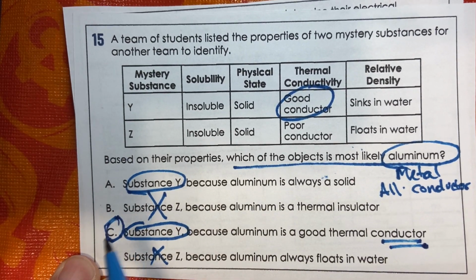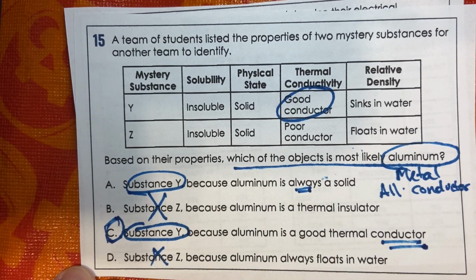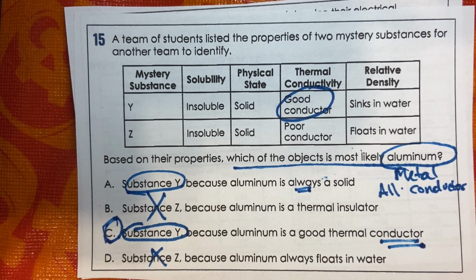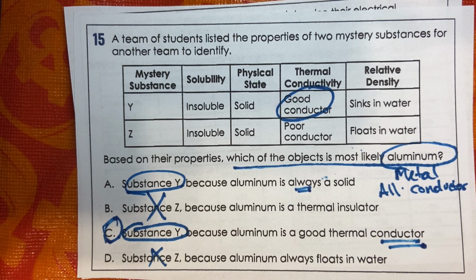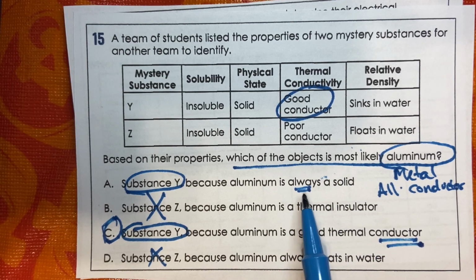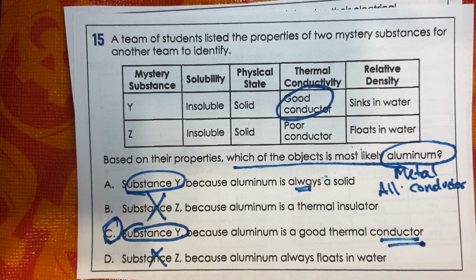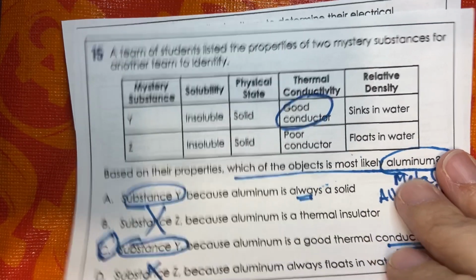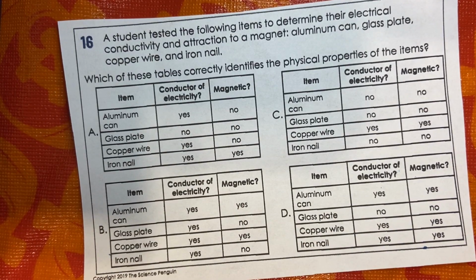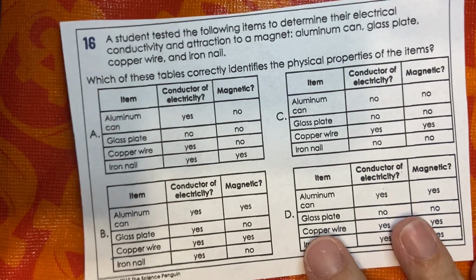And here's why aluminum is not always a solid. You can melt aluminum, right? That's how they make aluminum cans. They melt it down. They put it into that can shape. That's how they make aluminum foil, right? They melt it down, they flatten it, they pour it very, very thin, they roll it out, right? Once they get it to re-solidify. So it's not always a solid, right? The reason we knew is because of conductivity, so we just had to match that up. So 15 was C.